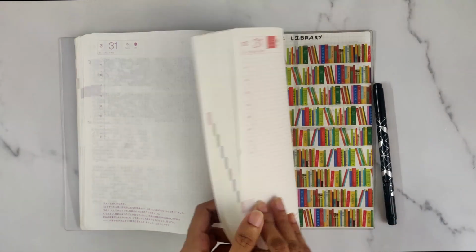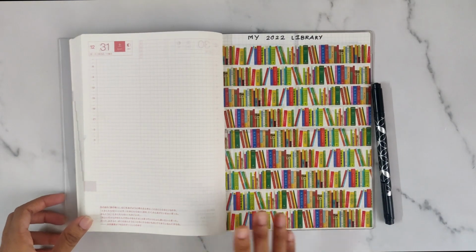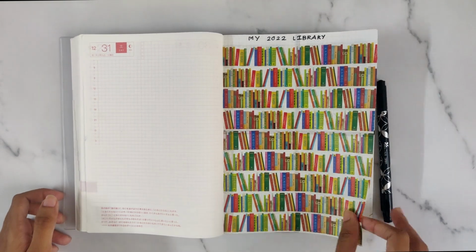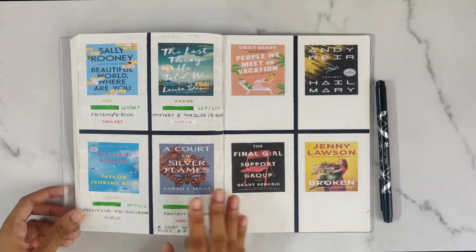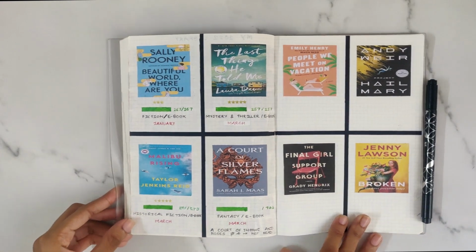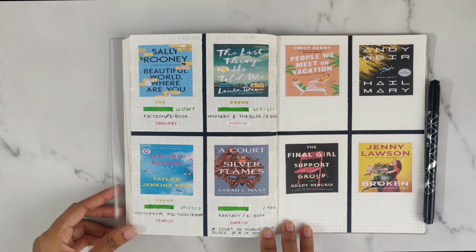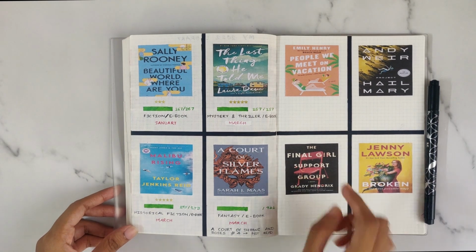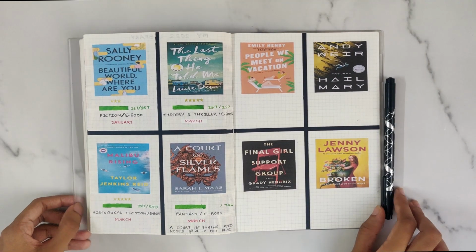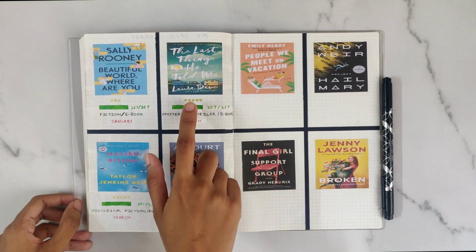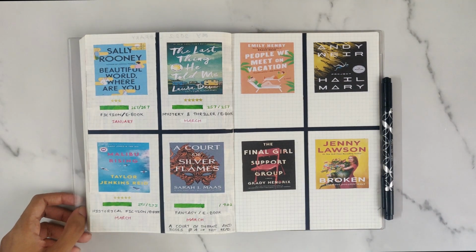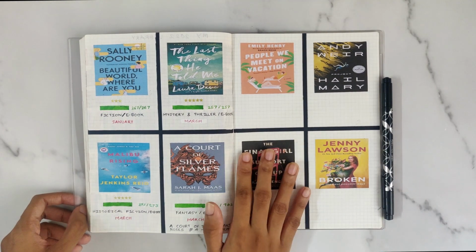Now let's go on to the last category of spreads, that is my library. So this is my reading section. You might have seen it before. For the month of March, as you can see over here, these are the covers of the books that I've chosen for this year, and below it I give stars according to whether I liked the book or not, not the ratings of the book online, whether I liked it or not.